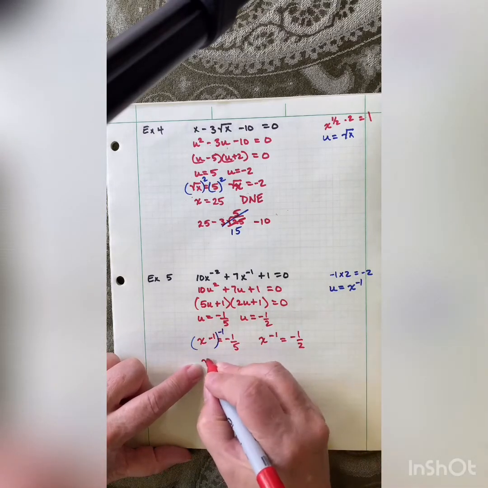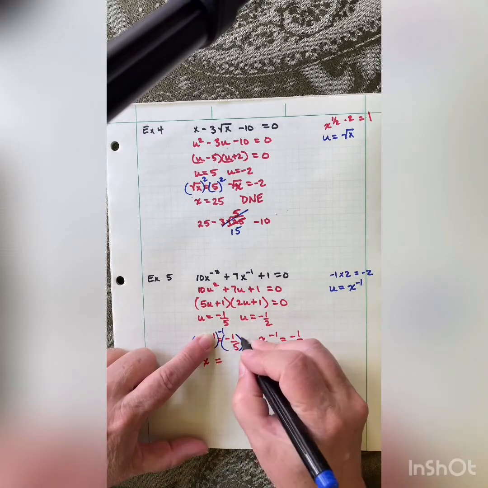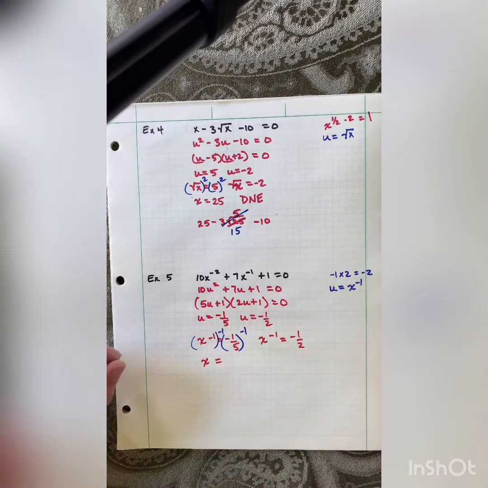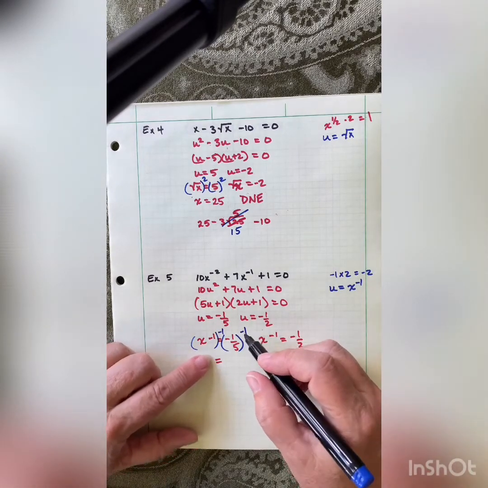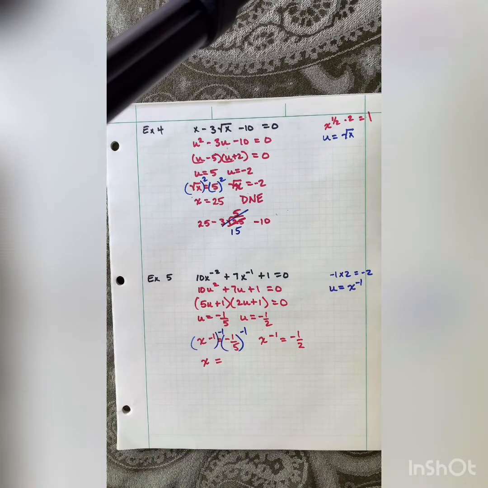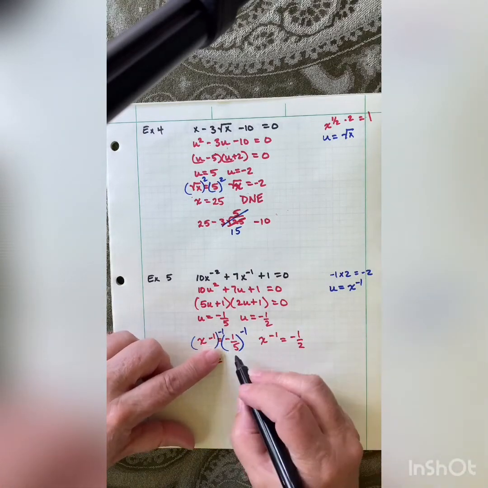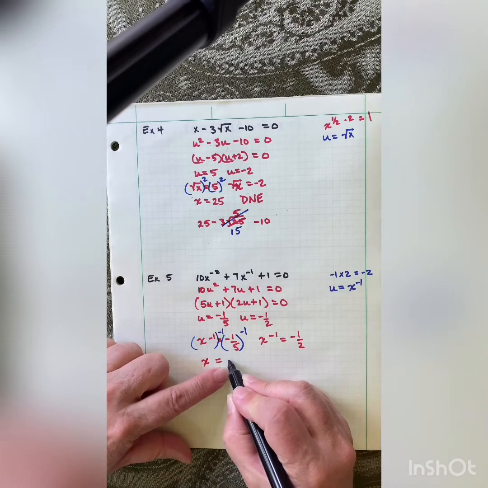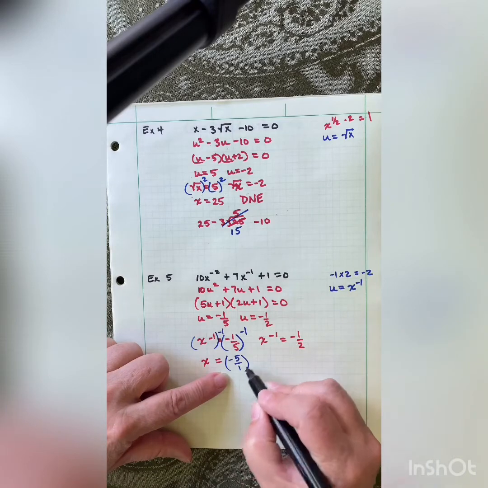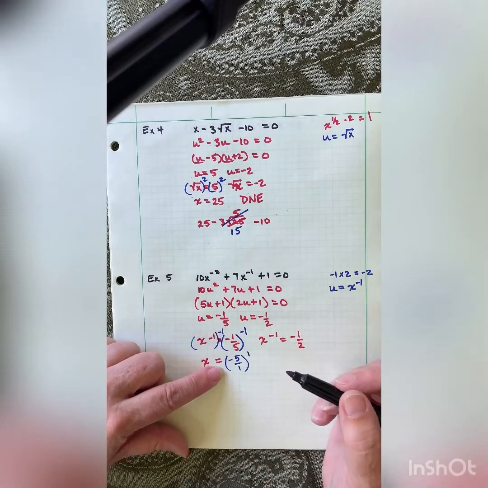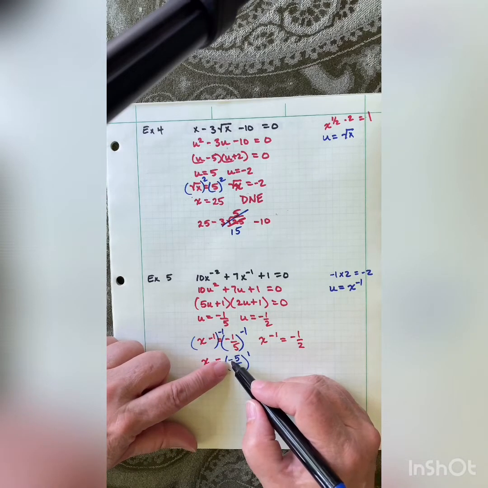Now if I do that there, I have to raise this to the negative 1 as well. Now remember, when you are raising something to a negative exponent like that, flip it. So if I flip that, it becomes negative 5/1. And as soon as I flip it, it changes that sign. Now this has no effect whatsoever on that negative sign.